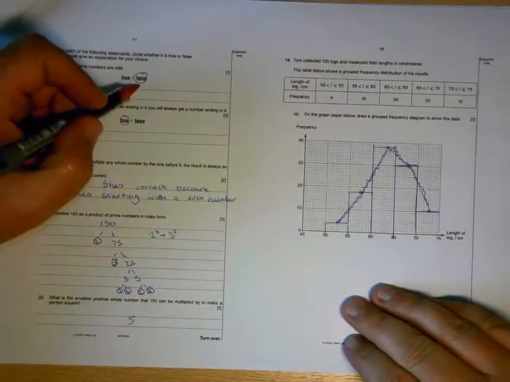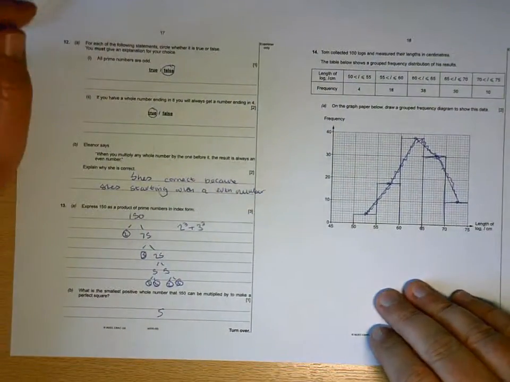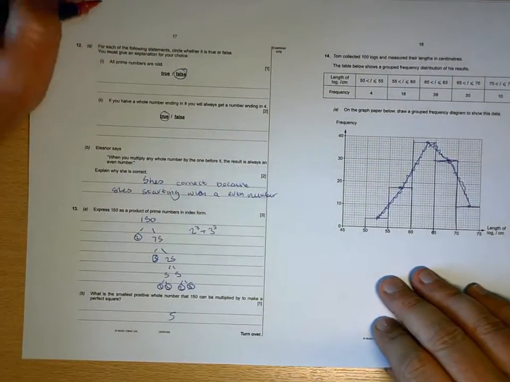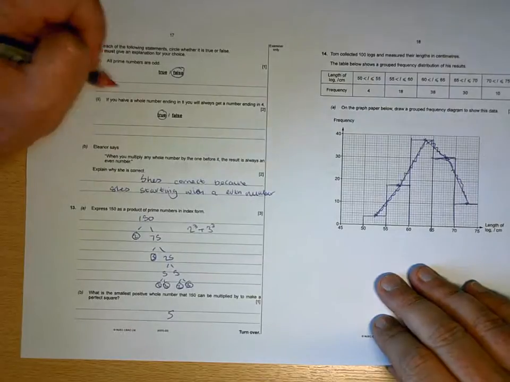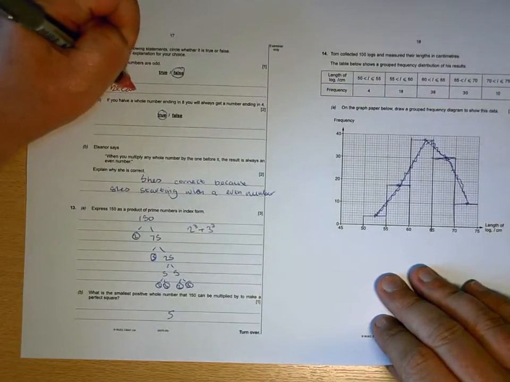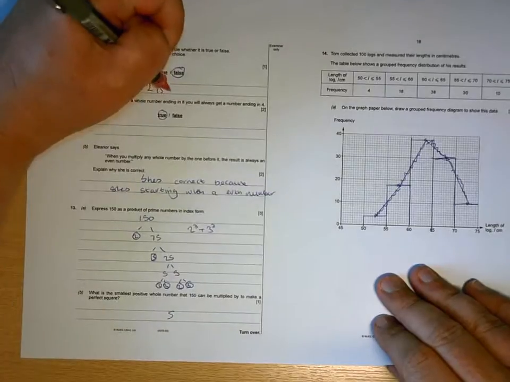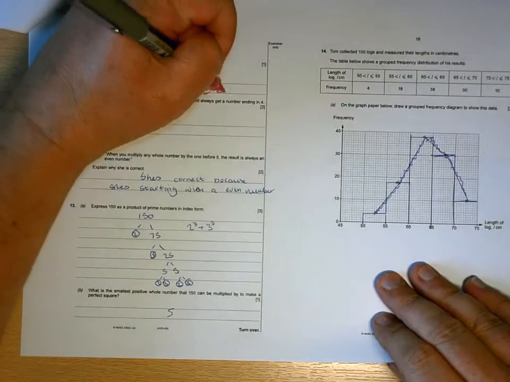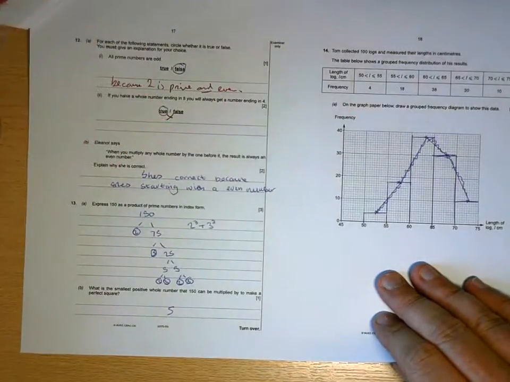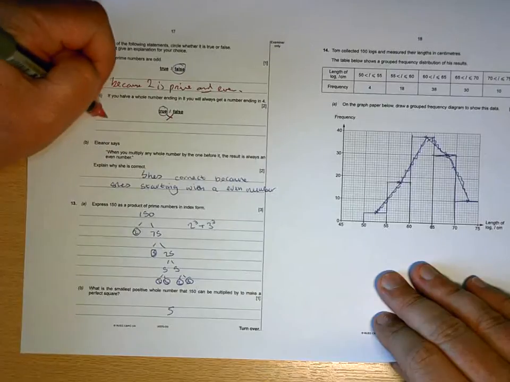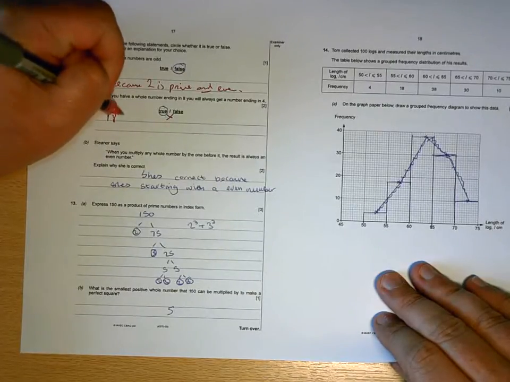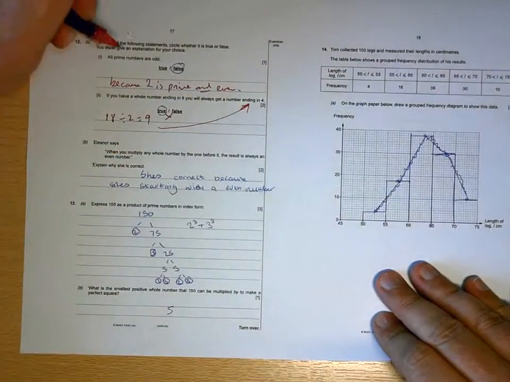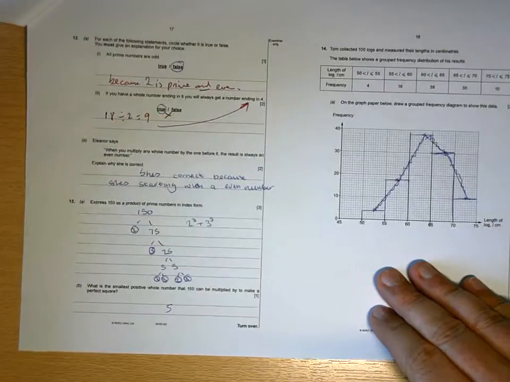Right, it's not enough just to put a circle around it. You have to either explain why or give me an example of why. It's sort of a counter example. So here, what you want to say is because 2 is prime, it's the only even prime number, and even. Here, it's not true, it's false. And it's false because if you take 18 and divide it by 2, you get 9, which doesn't end in a 4. So you're proving that it's wrong.